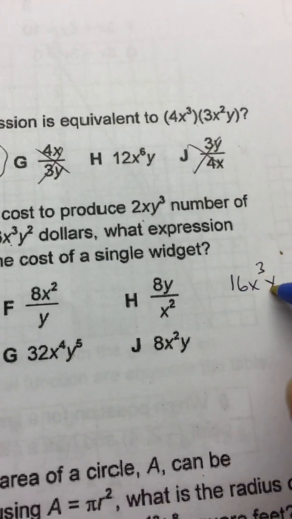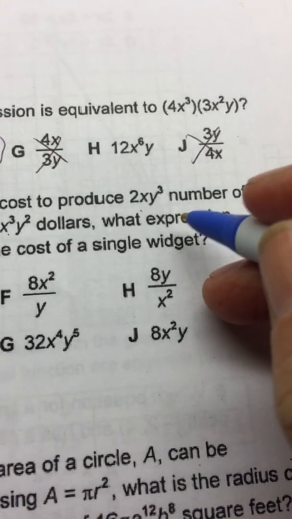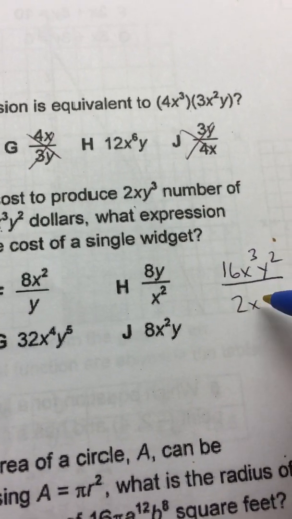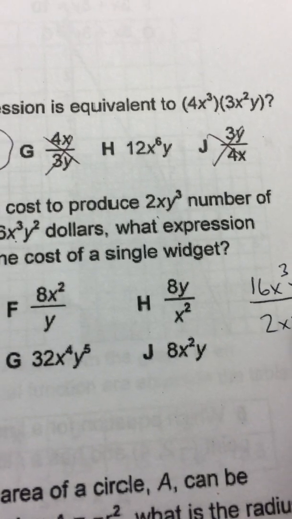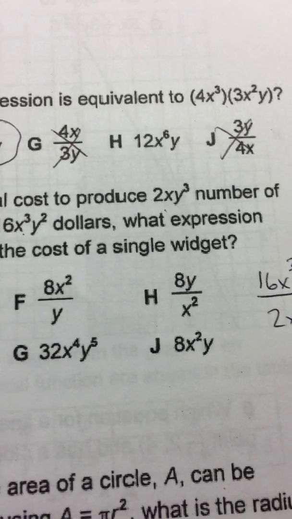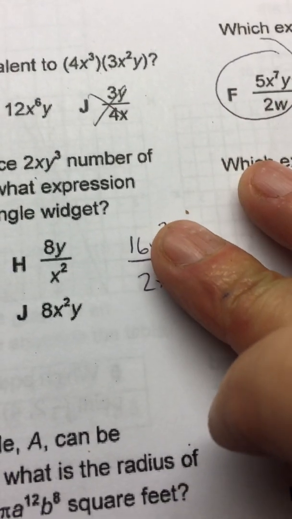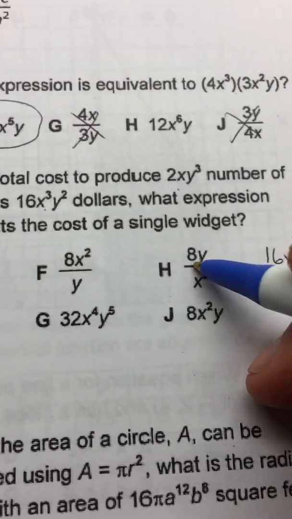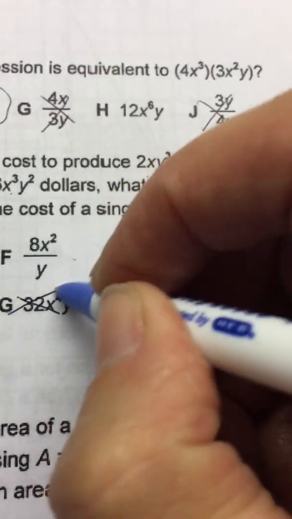16x^3y^2 over 2xy^3. I think that's y^3. Yeah, it looks like a 3. Yeah. There we go. And then we can simplify that. So if you just do the coefficients, 16 over 2 is 8. So there's an 8, there's an 8, there's an 8, but this one is now gone.